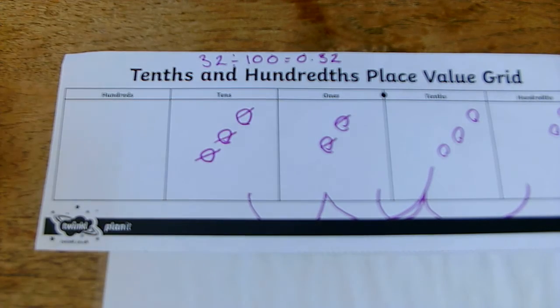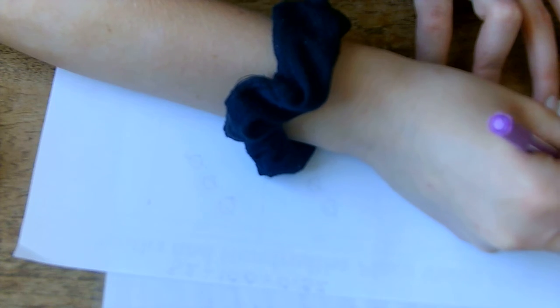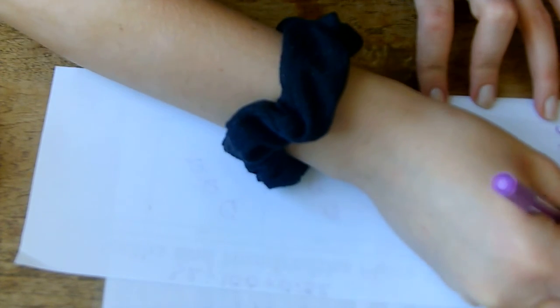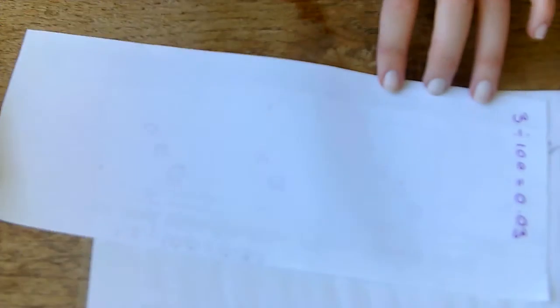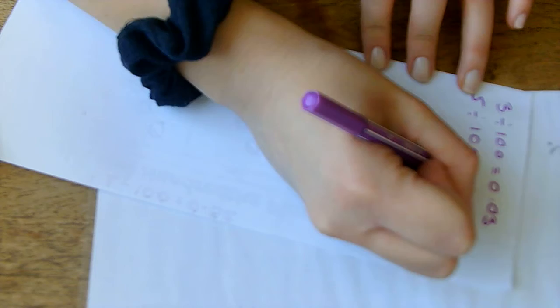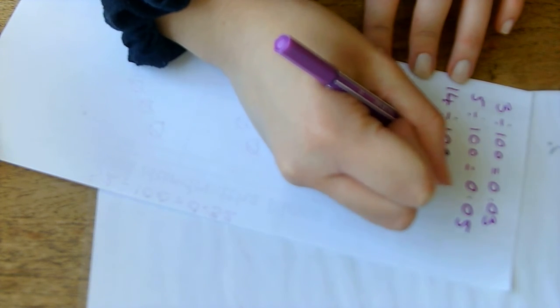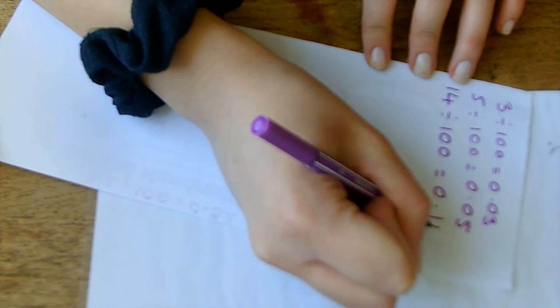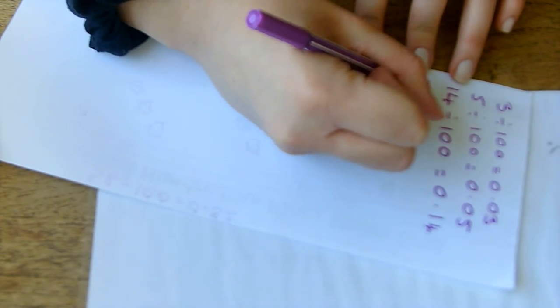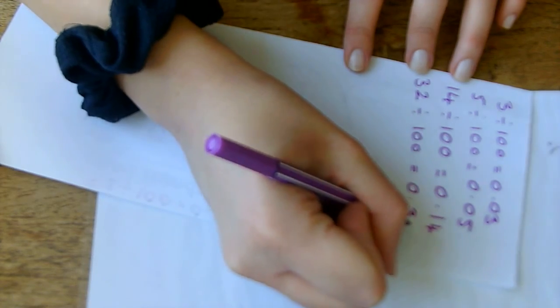So if we look at all the ones we've done, we did 3 divided by 100, which equals 0.03. Then we did 5 divided by 100, which equals 0.05. Then we did 14 divided by 100, which equals 0.14, and 32 divided by 100 equals 0.32.